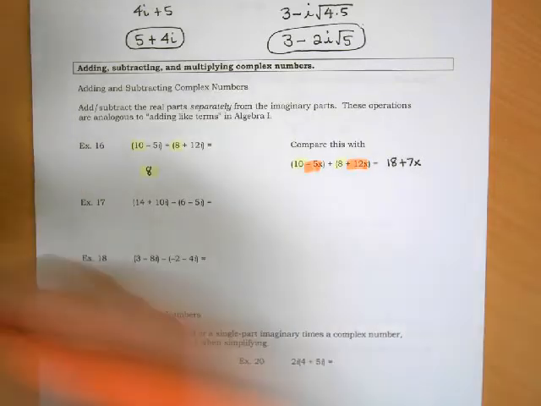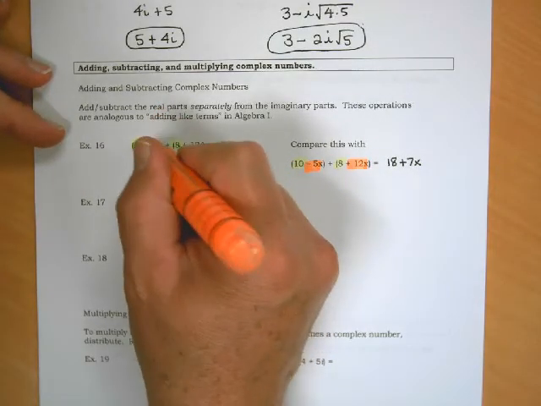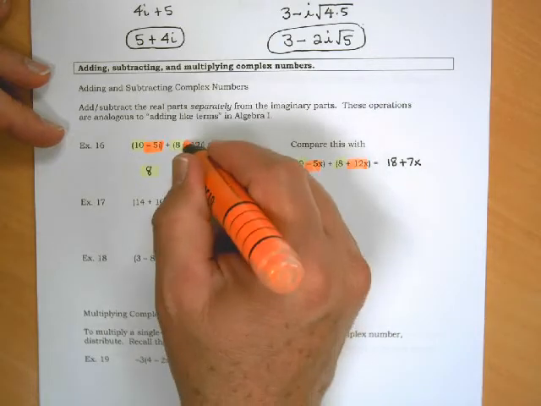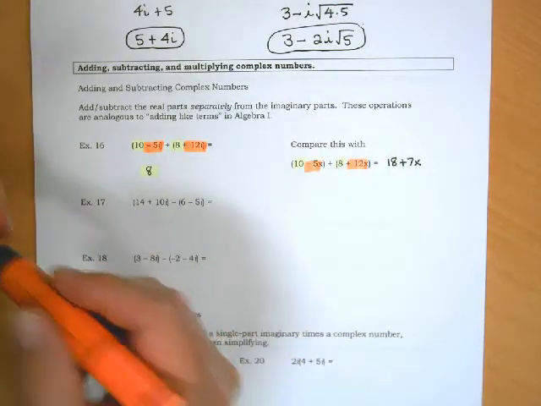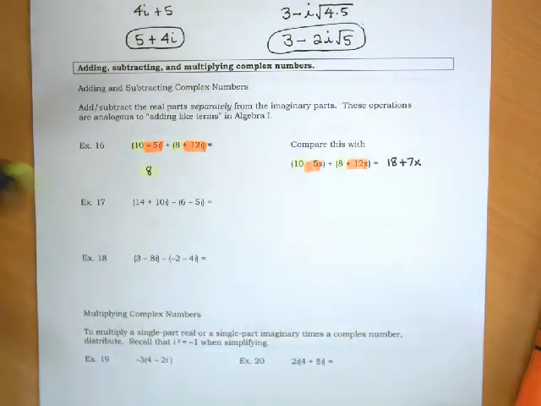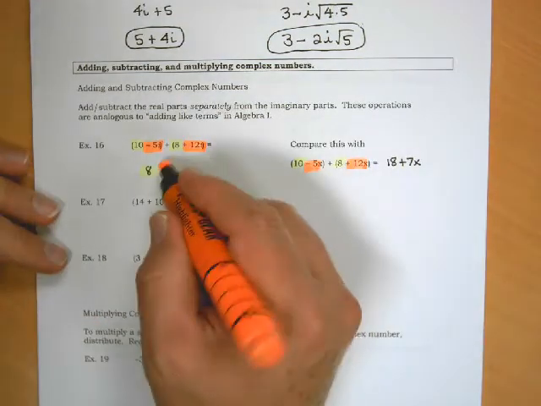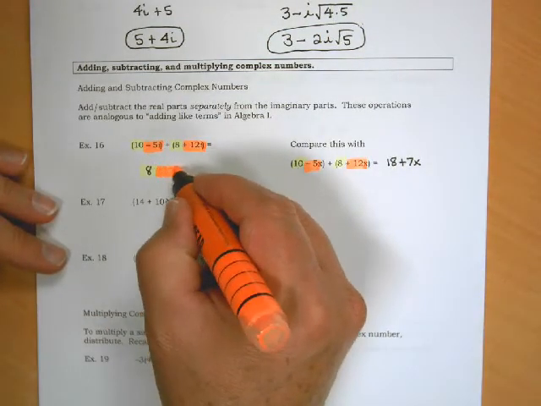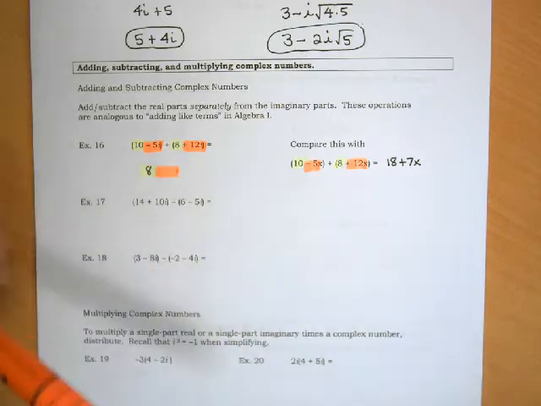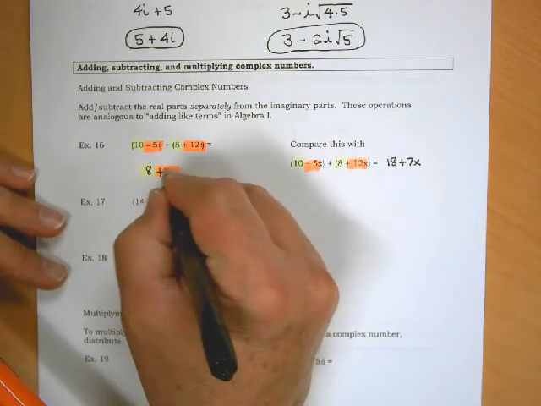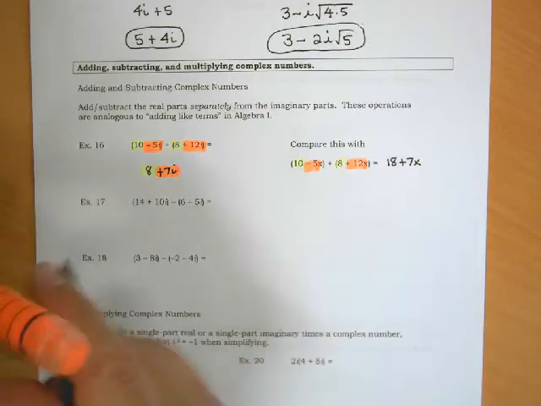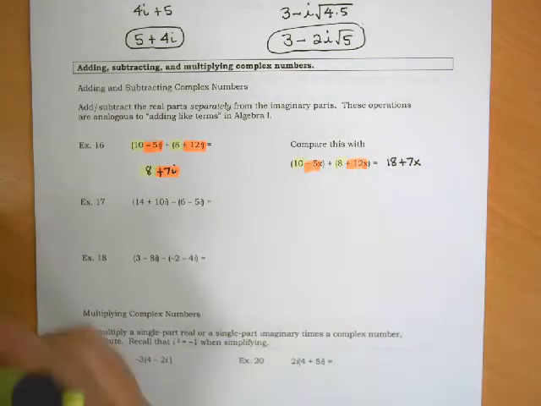Here we have minus 5i. It's not a variable behind that, but we treat it just as if it was. So minus 5i plus 12i is plus 7i. And we're going to check this in a minute on our calculator. Plus 7i. Okay, so we're done with that one. It was actually a very easy problem.